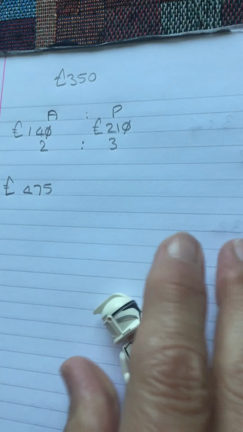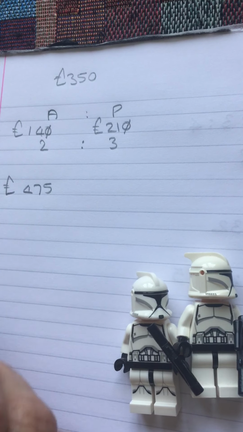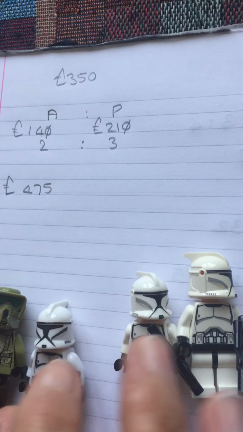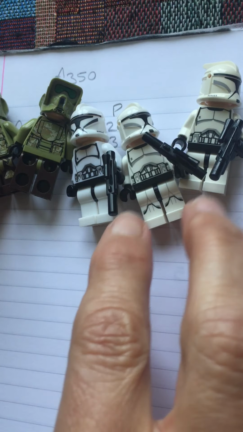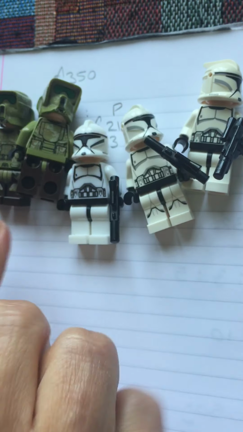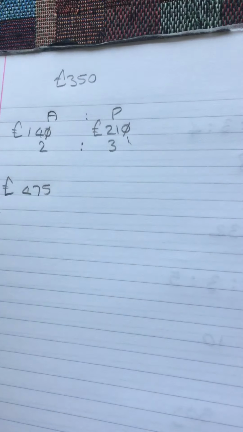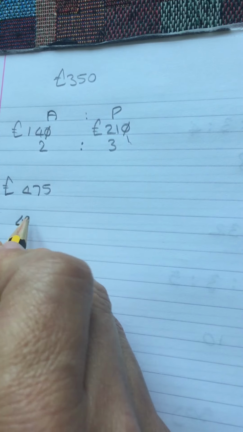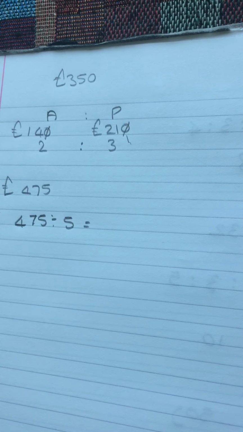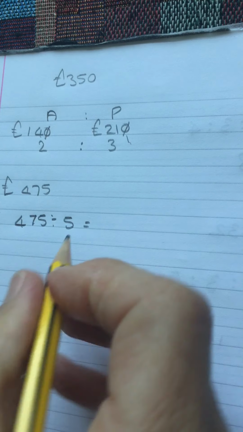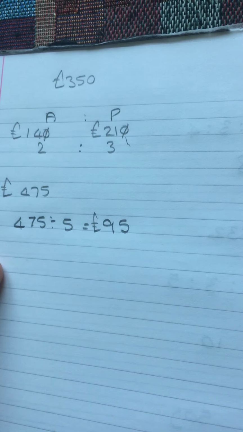So again, thinking of it in terms of our little men. So we've got how many parts in total. Hope you can see them all lined up there. So we've got 3 to 2. So 1, 2, 3, 4, 5 in total. So we're going to do 475 divided by 5. And that's going to give us 95. So 1 part of our ratio is 95.